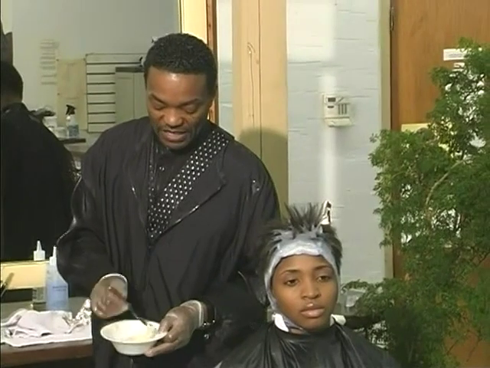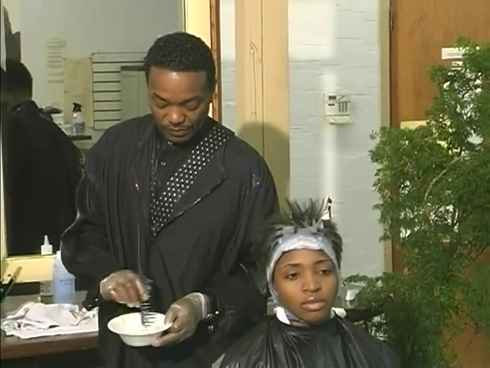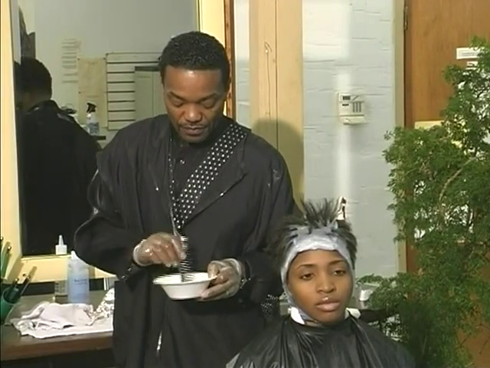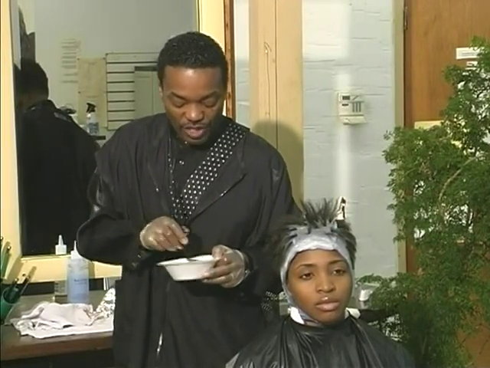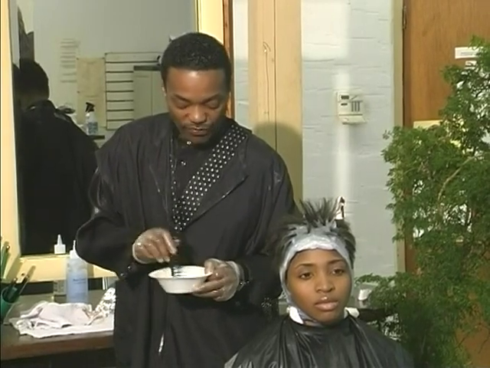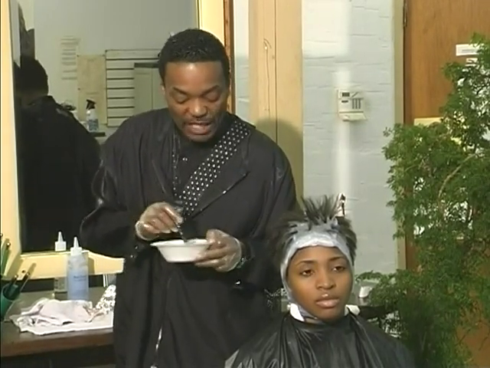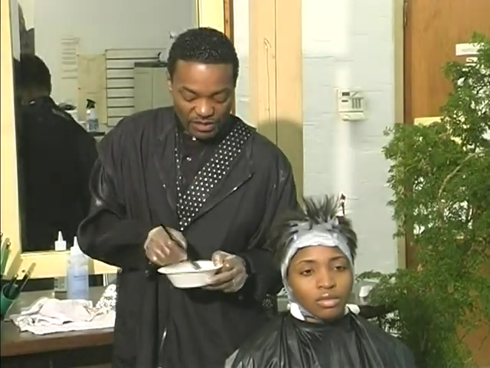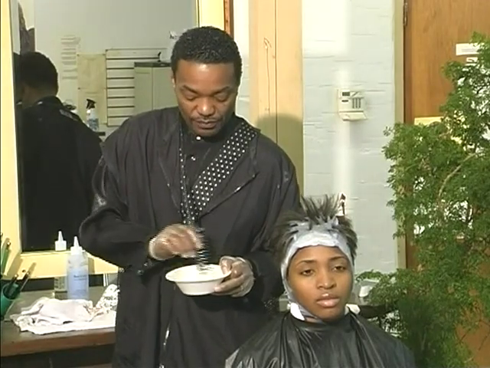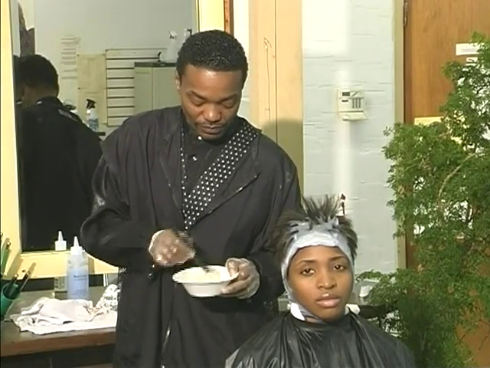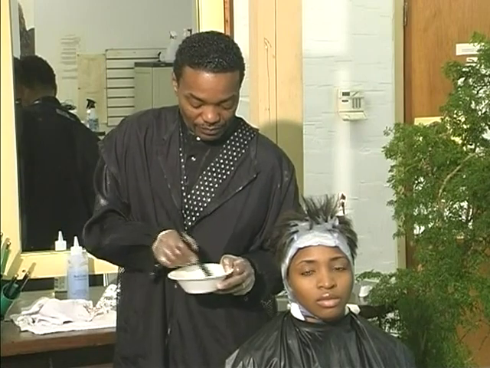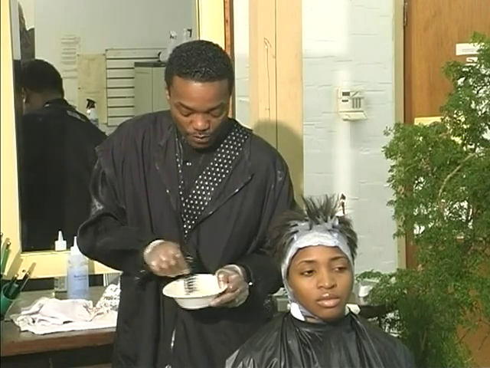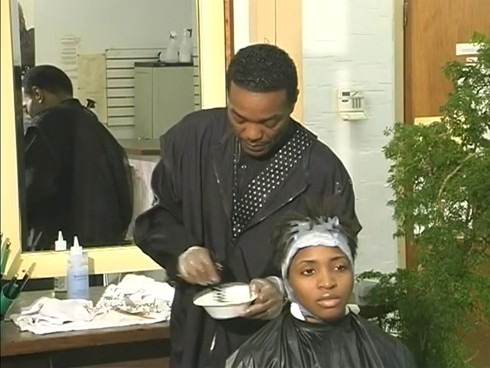And you see it's a nice creamy consistency. It's thick. Don't smell any high ammoniated contents. Now a lot of times you use color and the ammonia is so strong it will knock you out. But you see it has very little, if any, ammonia in it. I can't even smell the ammonia contents in the color itself, which means it will not dry the hair out. Just make sure that you get it mixed up thoroughly, which we do.